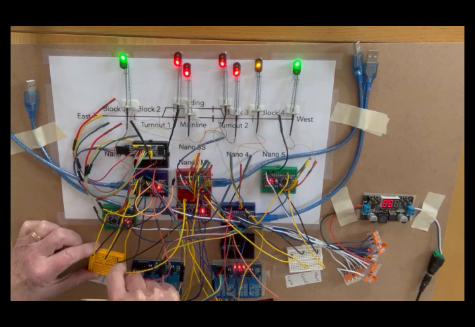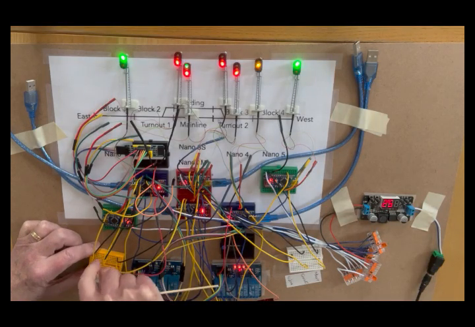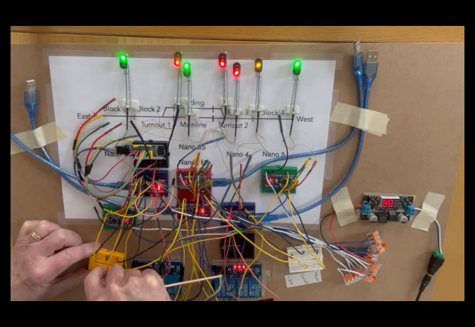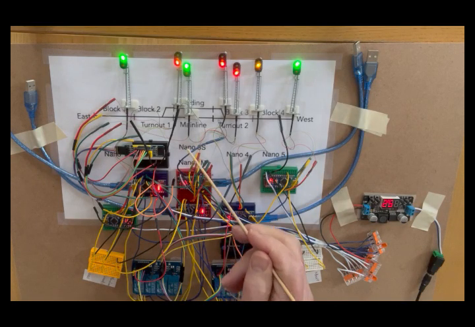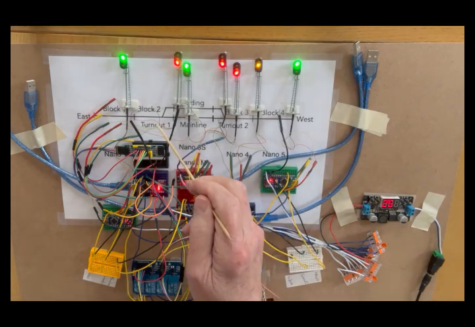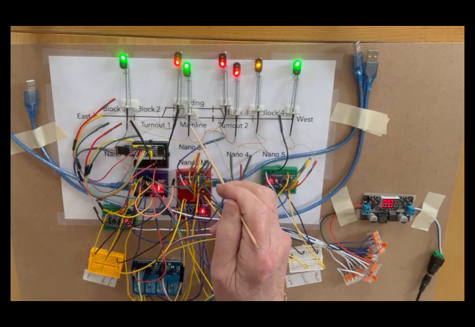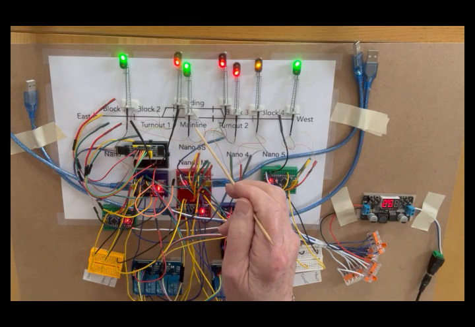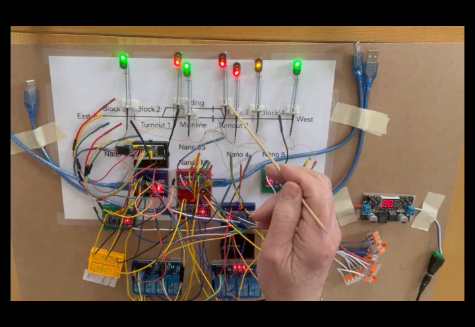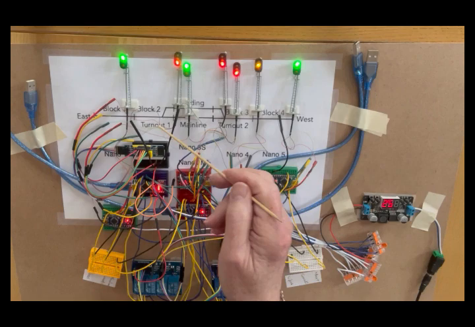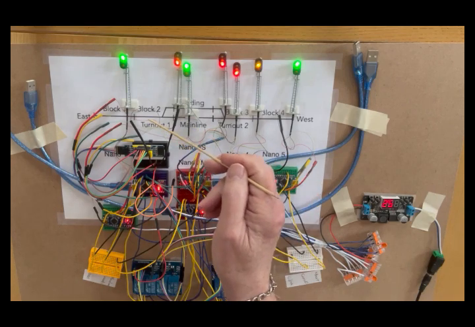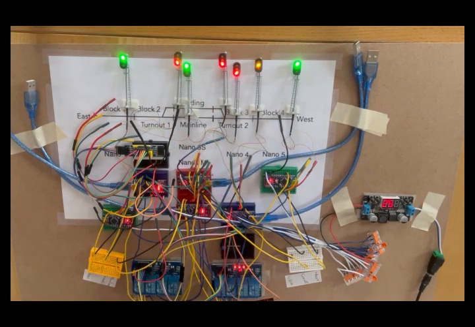Okay, now we're going to go into the main line. Okay, so we've left that. We're on the main line here. A train on the main line could go into turnout block. That's why that's green.